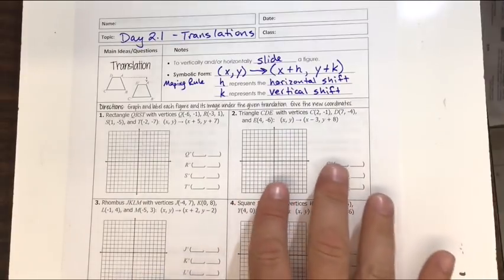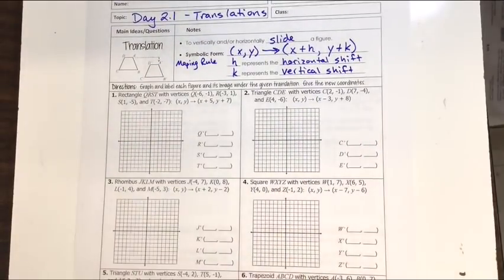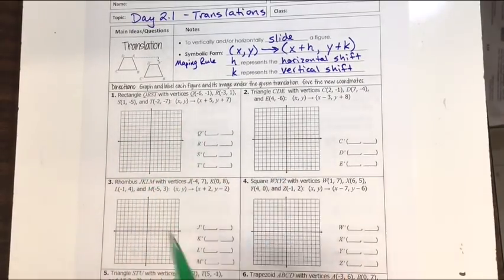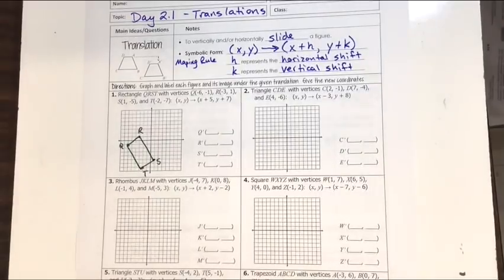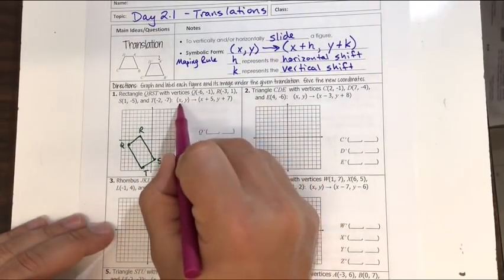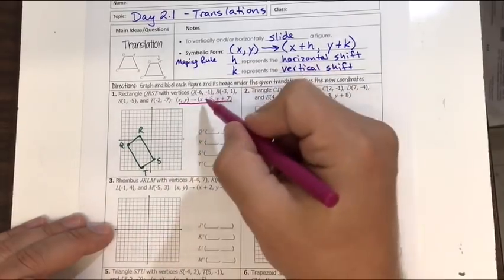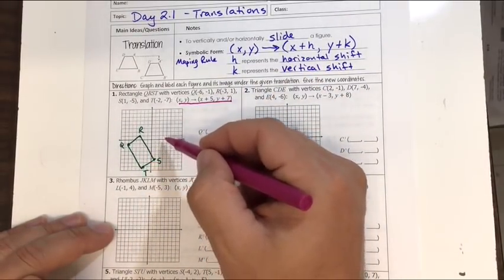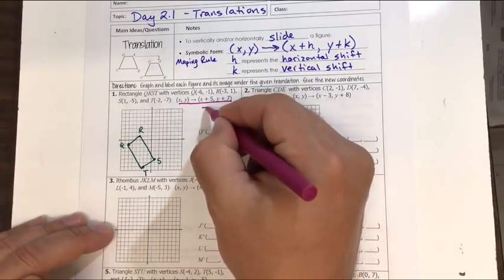So here's one way we could work on a translation problem. We want to start by plotting the original coordinates. Pause the video and try that yourself, but I'm going to show you what we should get. We're going to move this following this mapping rule. If I'm adding 5 to my x values, on the x-axis, when I add, that moves me to the right.